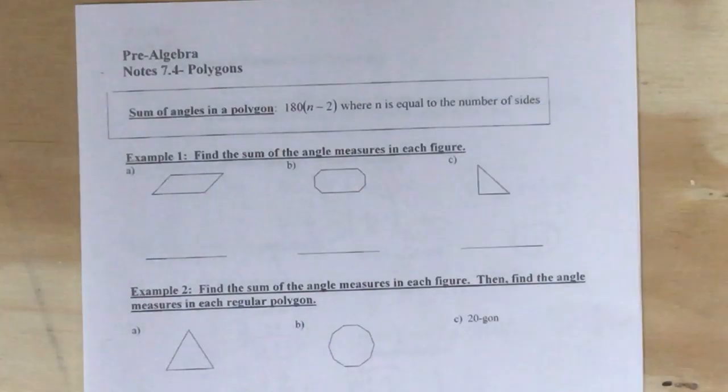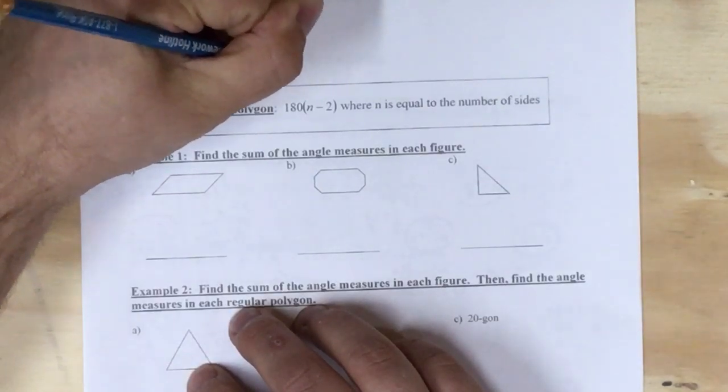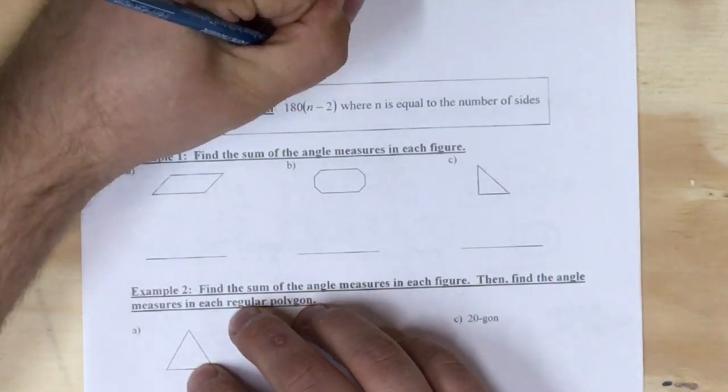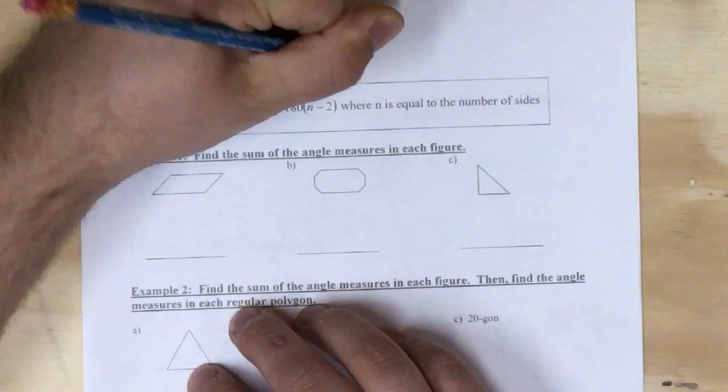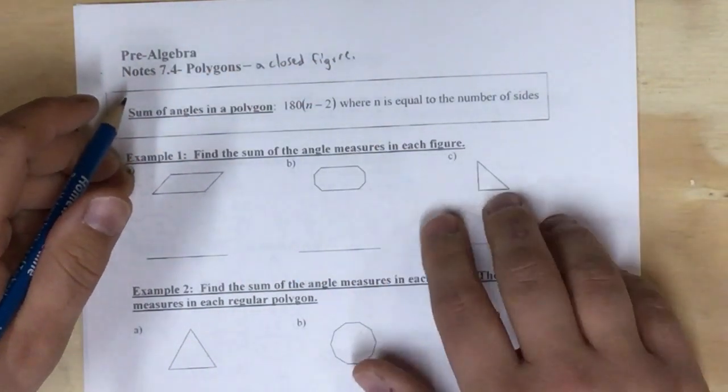Today we're going to be looking at 7.4 polygons. A polygon, just to keep things simple, is a closed figure. That means that every shape that we're looking at is not going to have part of it that's open.